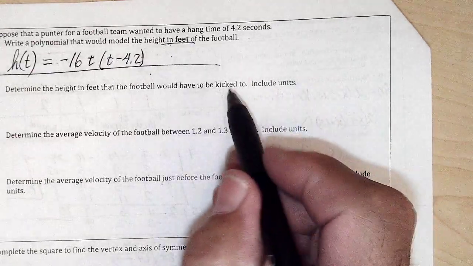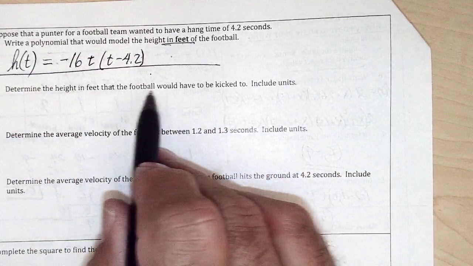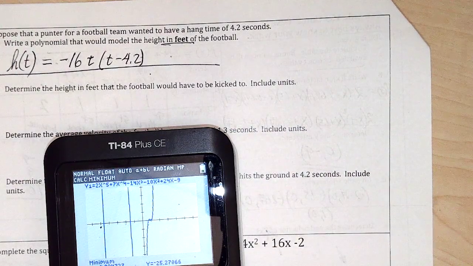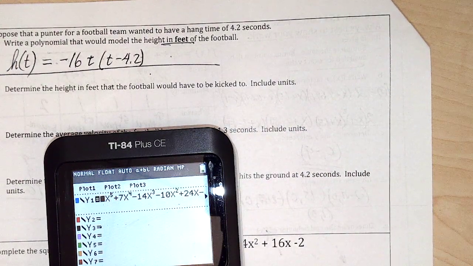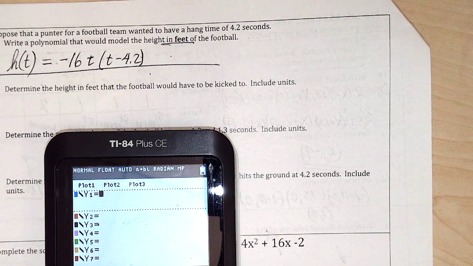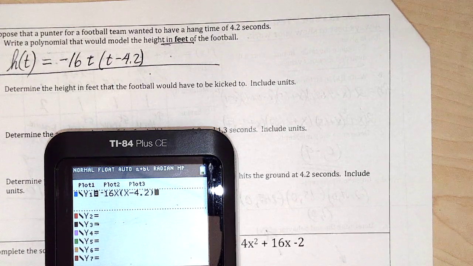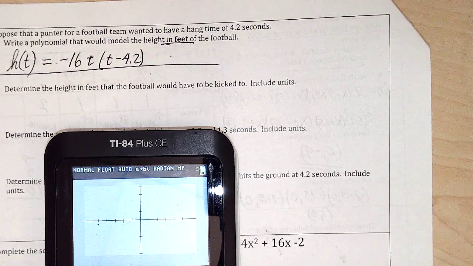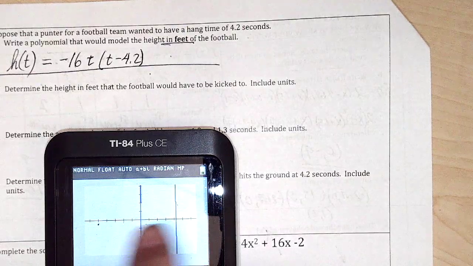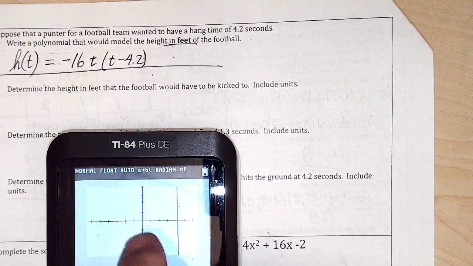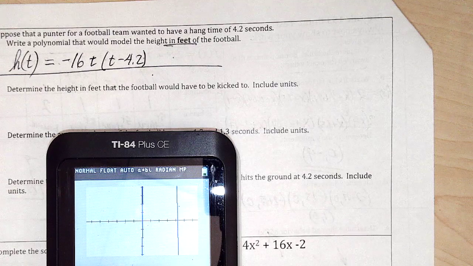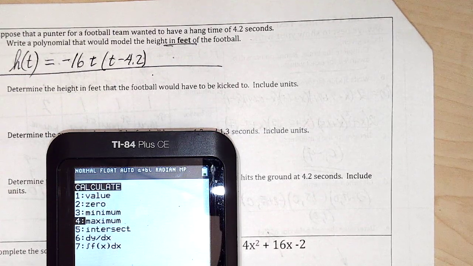Now determine how high it is, the height in feet of the football when it's kicked, what it's kicked to. So I'm going to go and type this equation in. Negative 16x parentheses x minus 4.2. And if I go and graph it, it'll probably go off my graph and come back down. And so it's going to have a maximum somewhere around 2. So I'm going to go second, calculate the maximum.